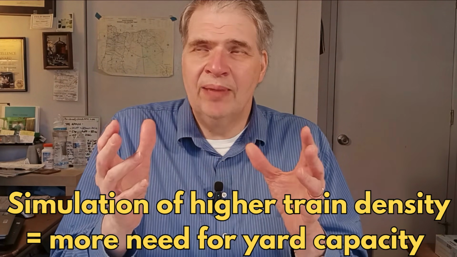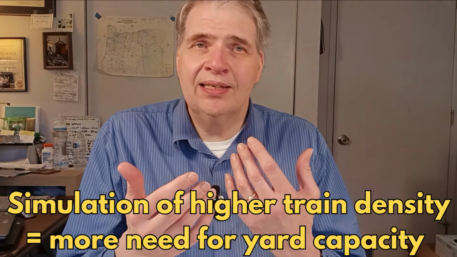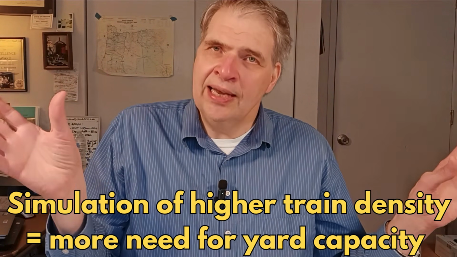And generally things for staging, a lot of it's based on density. Because a lot of times, again, if you're trying to simulate a double track main line with 50 trains a day, you're going to need good sized staging yards on both ends to keep your main lines busy.